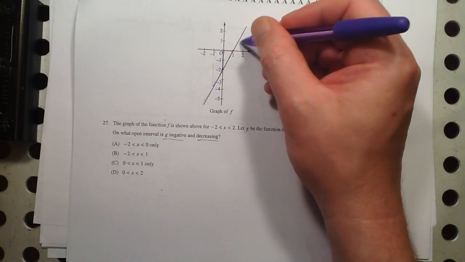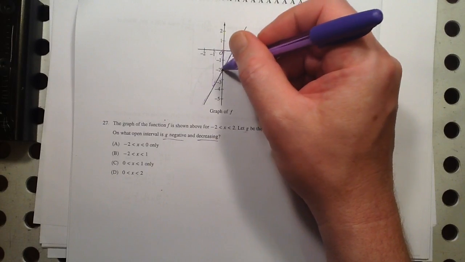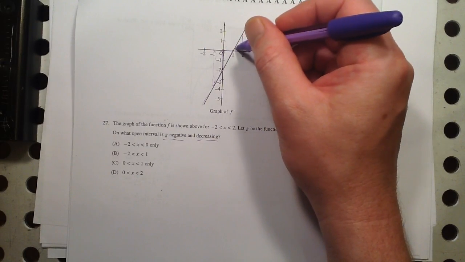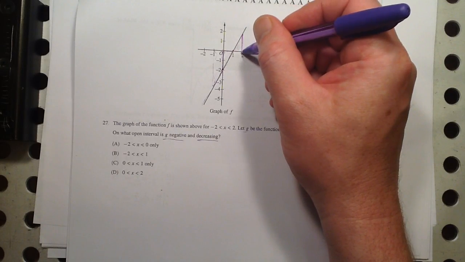No, that's not true. It would be negative all the way up to here, because as you take the area from 0 to 1, you get this negative, and then it starts to add positive bits. But when you get to 2, that's when it's equal to 0.